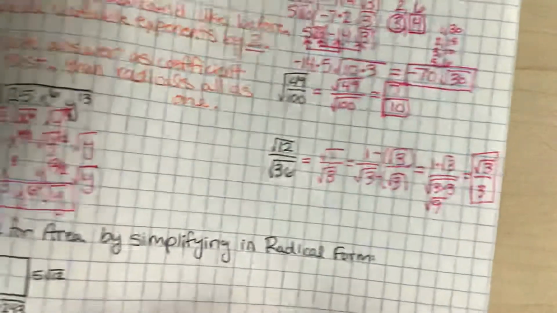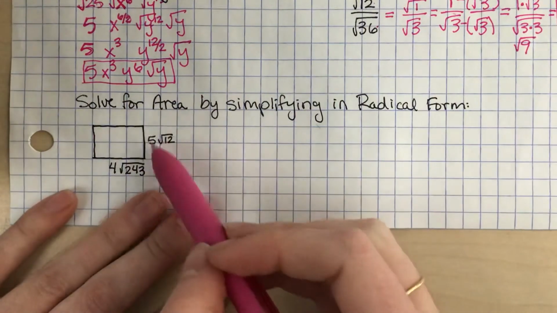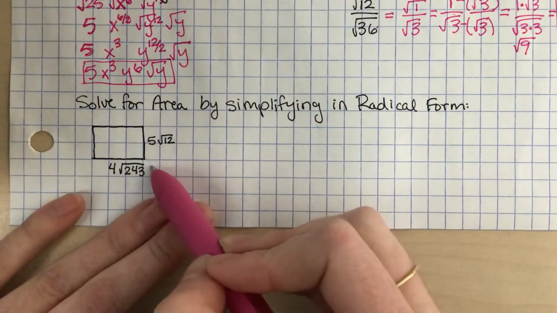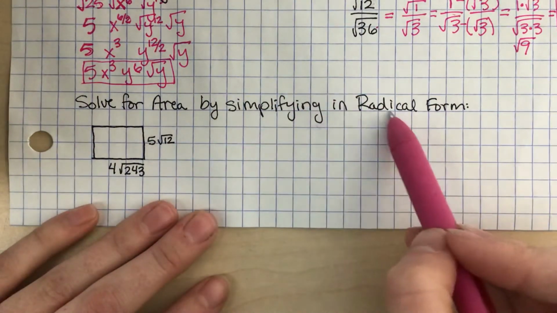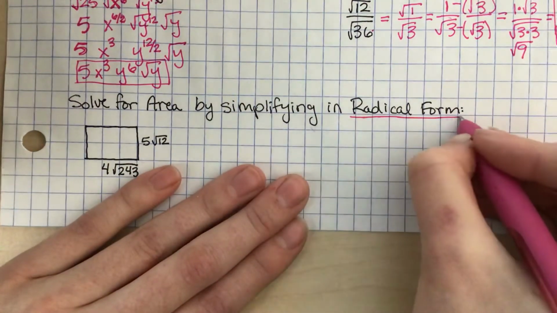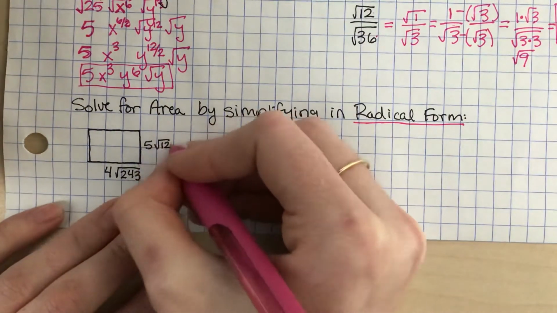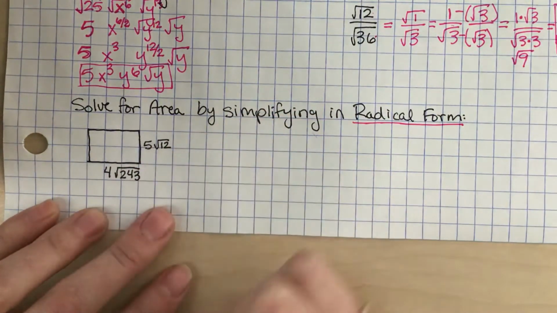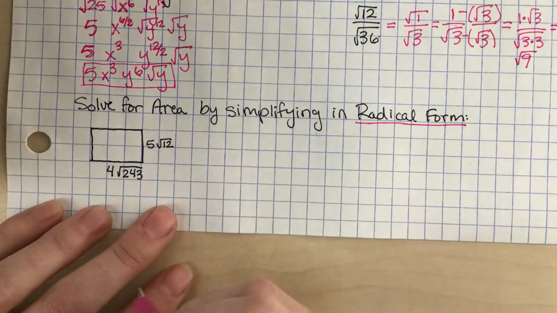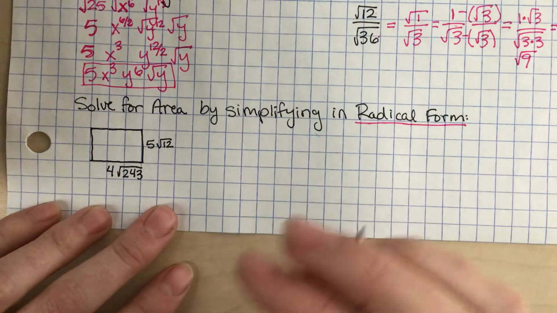Now I've got one more example to show you for this one. We want to find the area of a rectangle. And now when we find the area of a rectangle, we still want to leave it in the radical form. We don't want to use decimals. We still want it as a square root. So the first thing that I would do is I would look to simplify these two before I try and solve the actual problem, because that'll just make multiplying, adding, subtracting, all that will just be easier once I've done that.